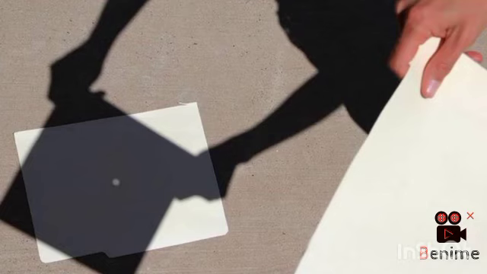If you don't have solar viewing or eclipse glasses, you can use an alternate indirect method, such as a pinhole projector. Pinhole projectors shouldn't be used to look directly at the sun, but instead to project sunlight onto a surface.